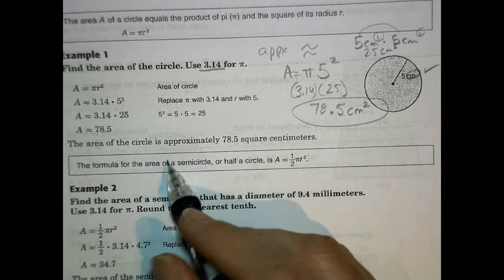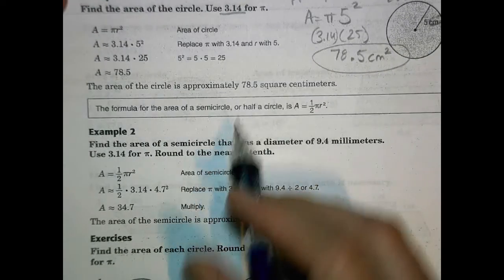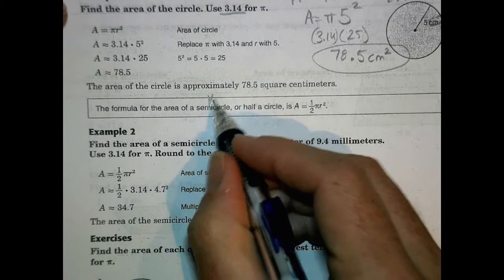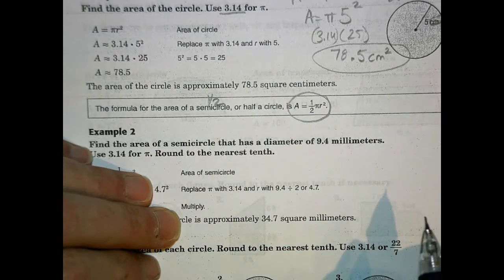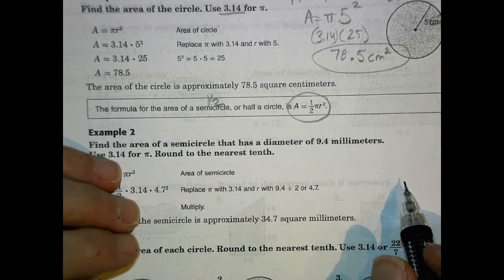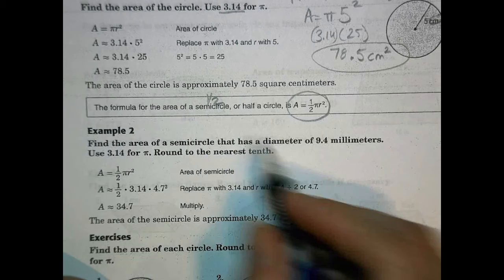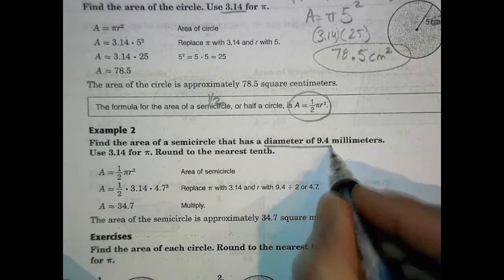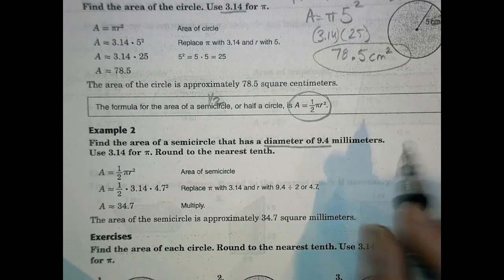Now the formula for the area of a semicircle, which is kind of an interesting one, semi is half of a circle, is going to use the same formula, but put a half in front of it. So whatever your answer is, you're going to multiply it by a half, or divide by 2. So if I ask you to find the area of a semicircle that has a diameter of 9.4, there's a couple steps I have to do.